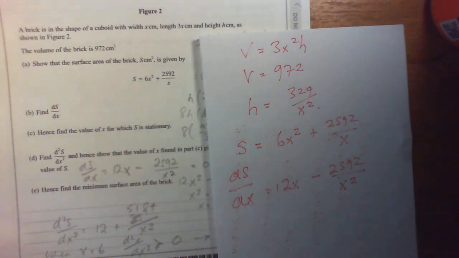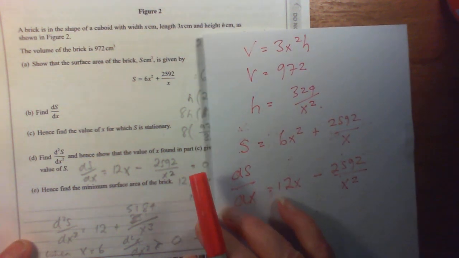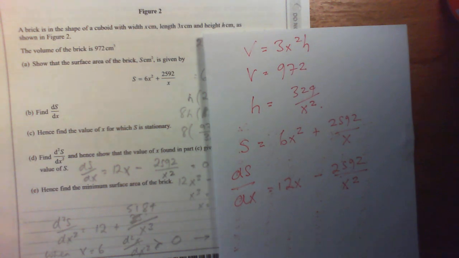Hence find the value of x for which s is stationary. Okay, so what you do is obviously set it equal to 0.